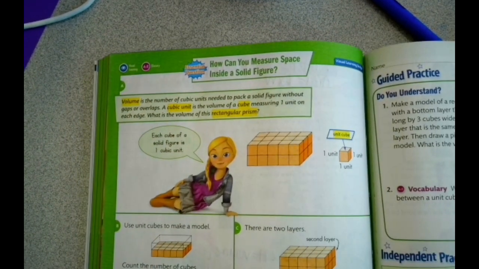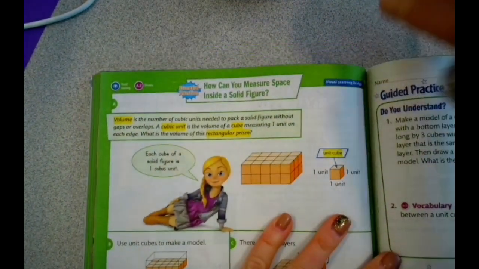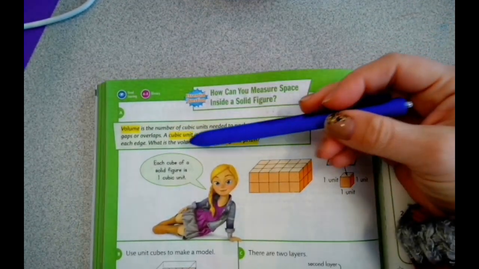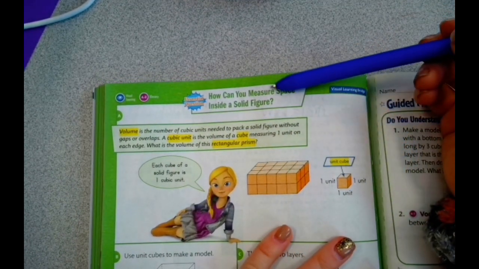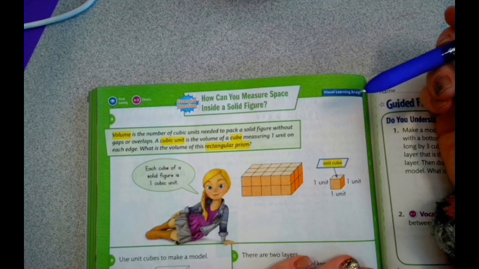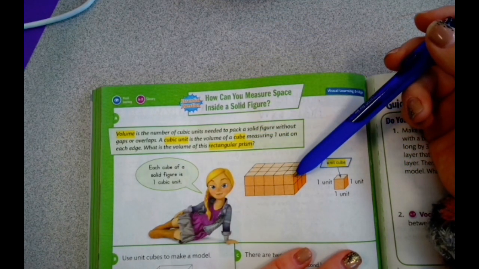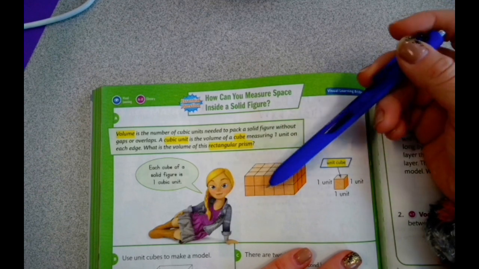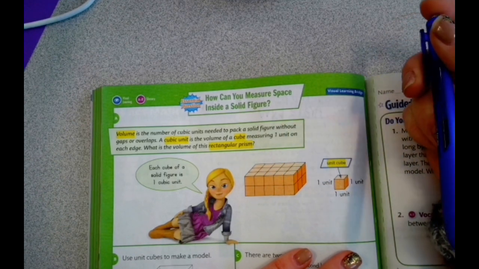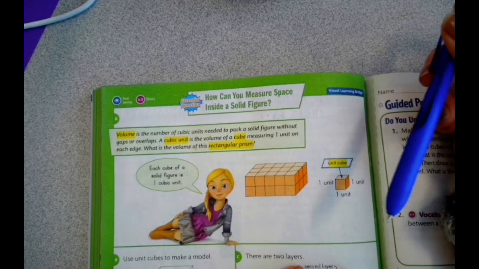So I got a little crazy playing in the last video with all the blocks, but this time I'm going to try to stick to the book and focus on the vocabulary. So it says, how can you measure space inside a solid figure? This is lesson 11.1, and we're just trying to figure out space inside a solid figure, which is volume of rectangular prisms. Only rectangular prisms in 5th grade.